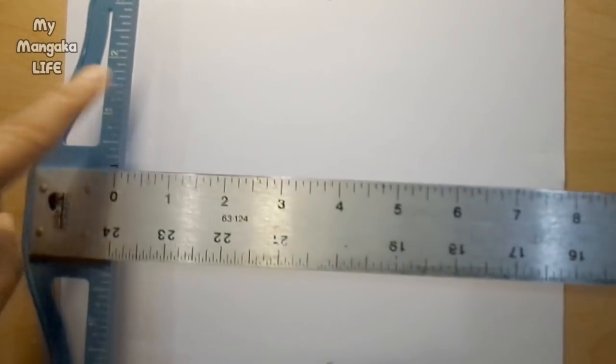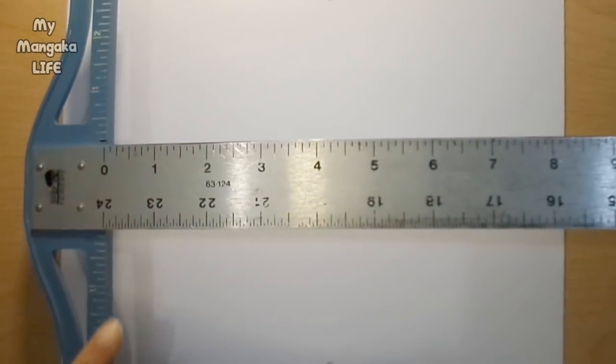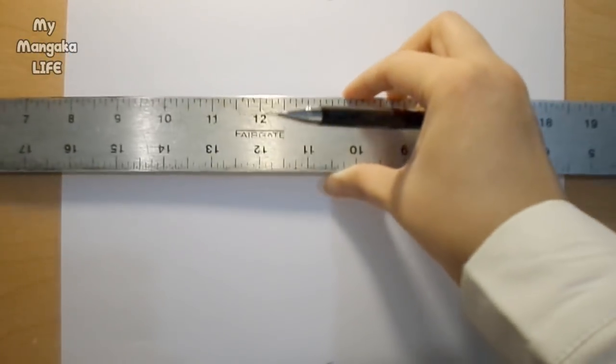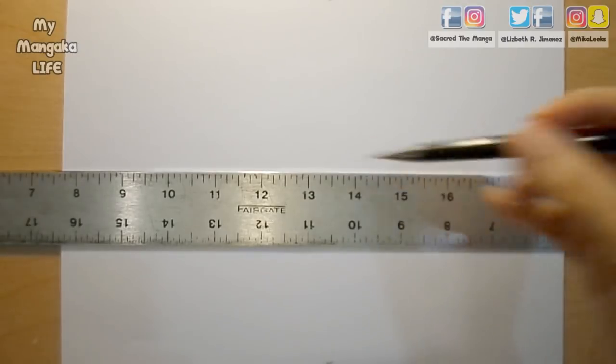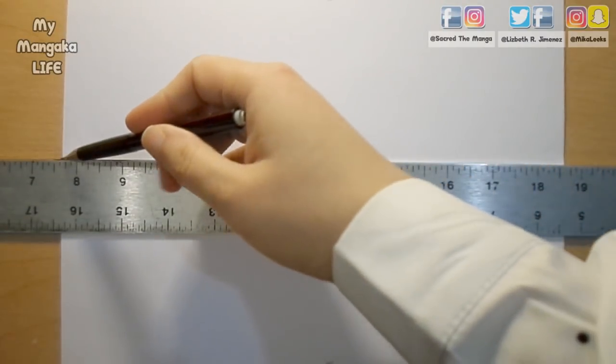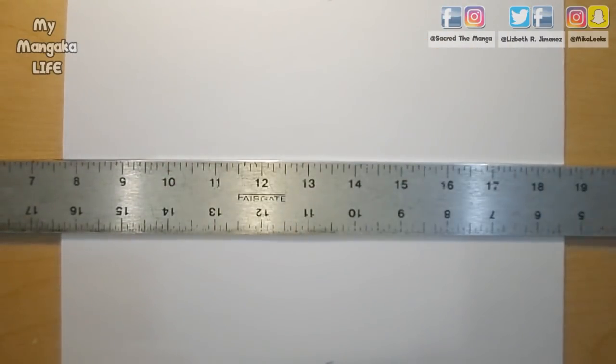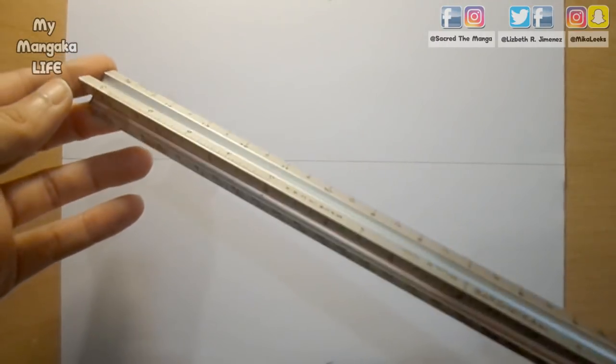I'm going to be using a T-square to create my horizon line, because you line this side of the T-square with this side of your table, and it allows you to create a perfectly straight line. So I'm just going to create a horizon line right here. But if you do not have a T-square, feel free to use a ruler.